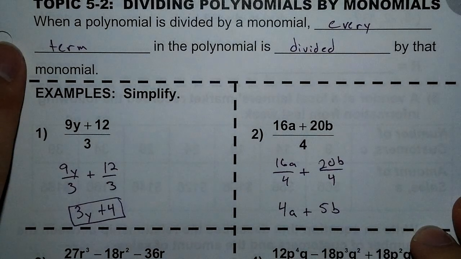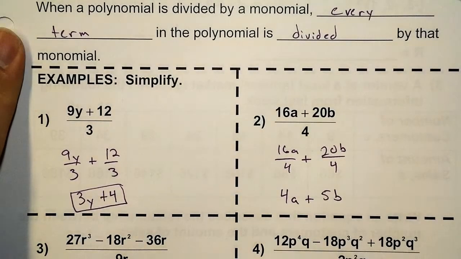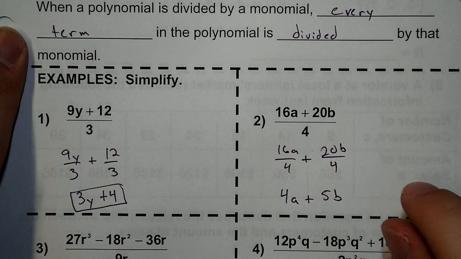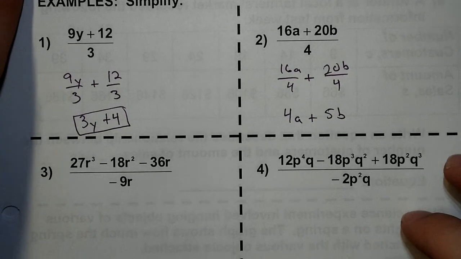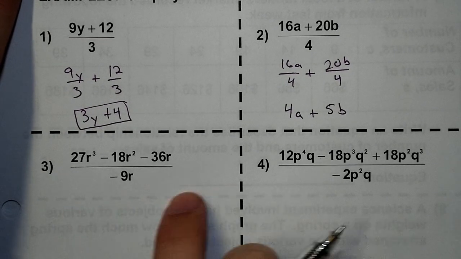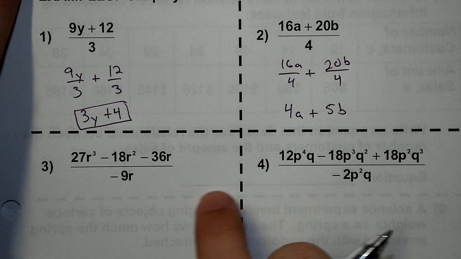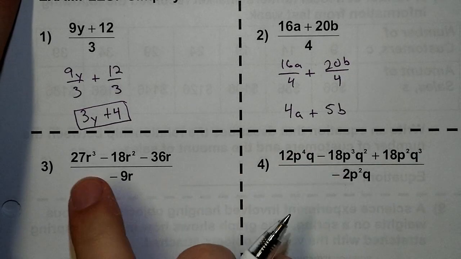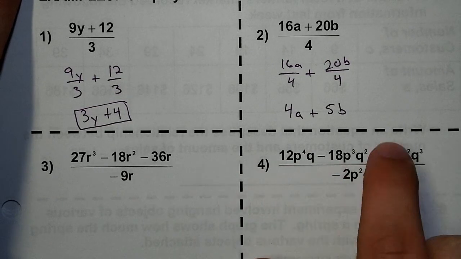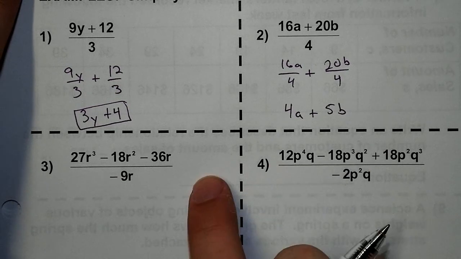Alright? All you're doing is you're dividing each part of the polynomial by that monomial. Now, when you get three terms, it's the same thing. Divide each term, divide each term. I want you to try number 3. We'll do number 4 together. I know it looks complicated. It's really not that bad.